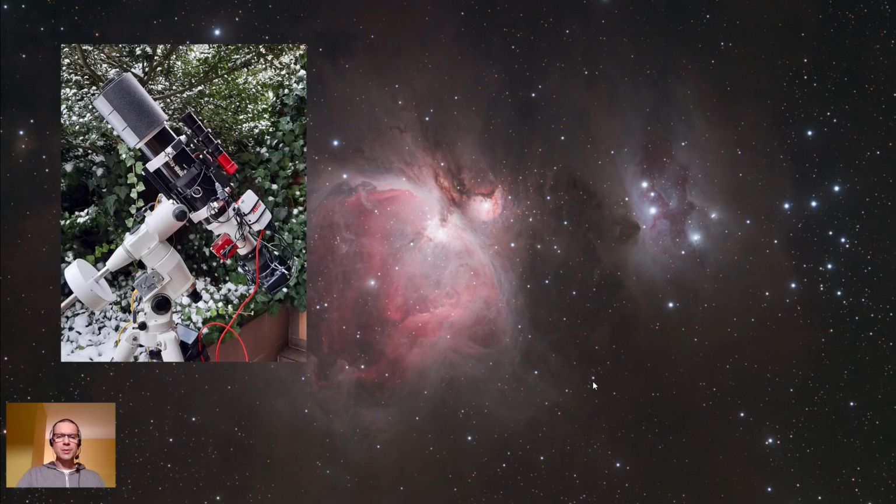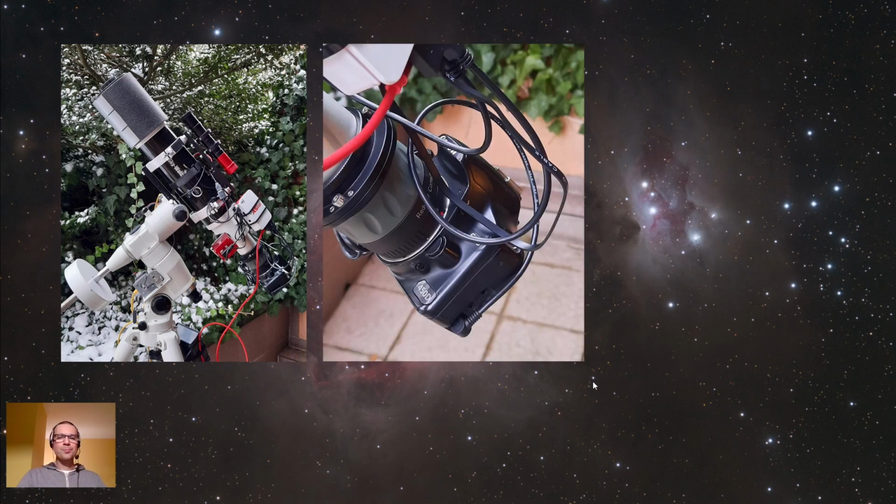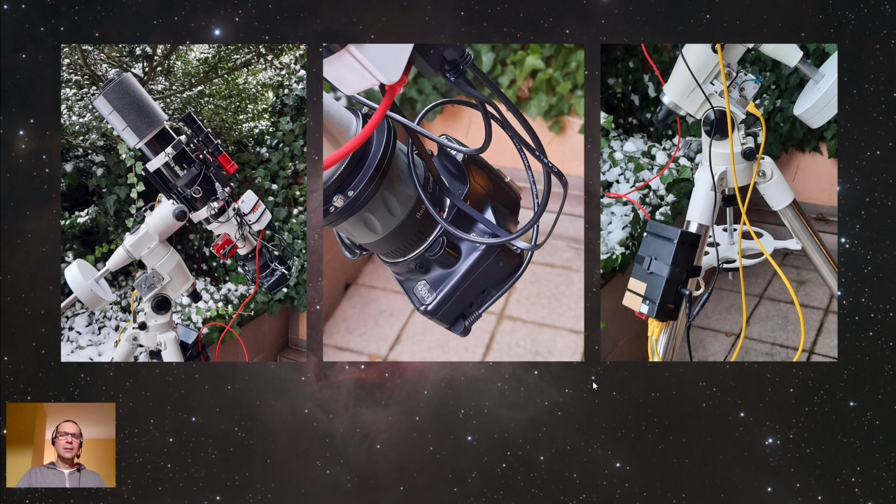I took this photo using Skywatcher's ED80 refractor, a modded Canon 450D, and the mount was Skywatcher's EQ5 with the OnStep drive. So all this equipment is quite old.